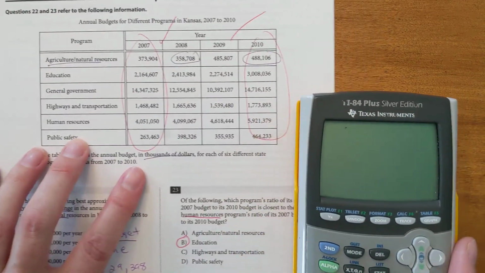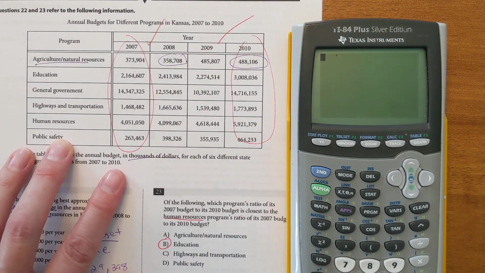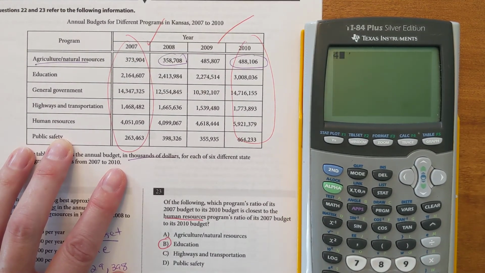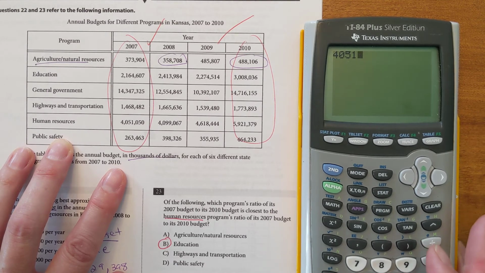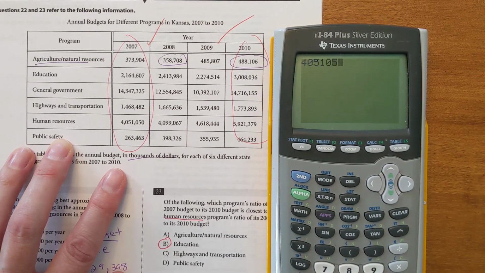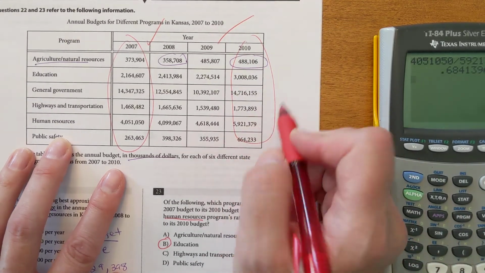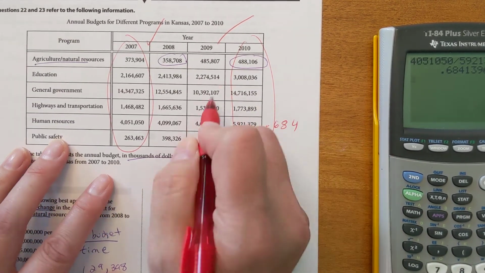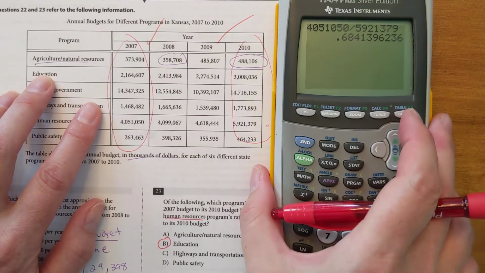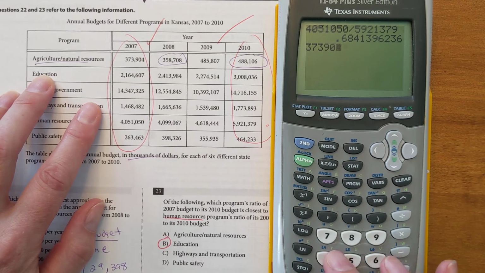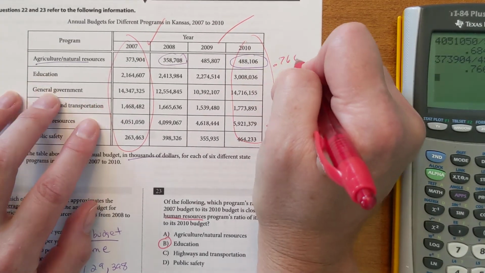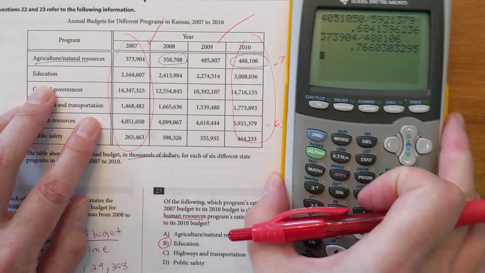So human resources on the top here, dividing it. A ratio is a division. I would divide it. It'd be easiest just to do that. So 4,051,050 divided by 5921. Okay, that gives you about 0.684. And then you want to go ahead and do the same thing to the other ones and see which one's going to be the closest. Now I'm going to divide those two.